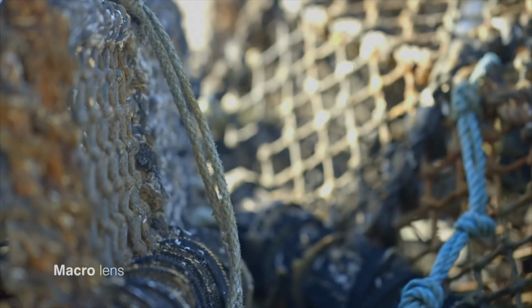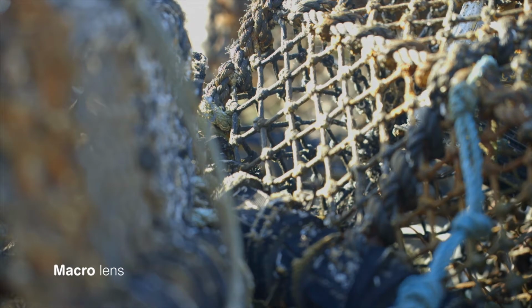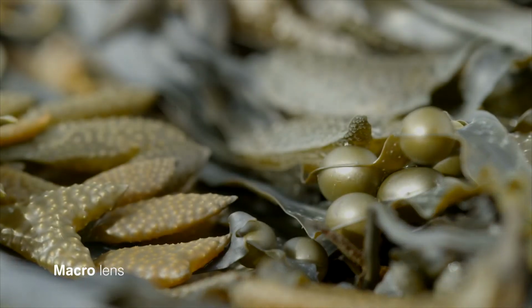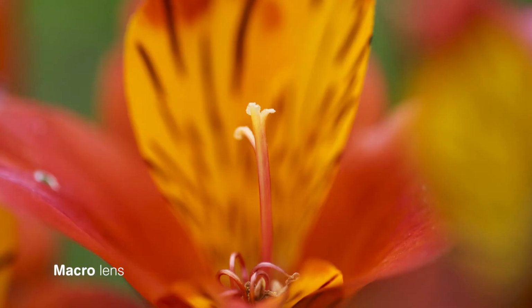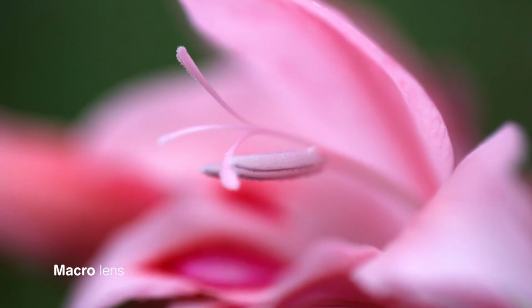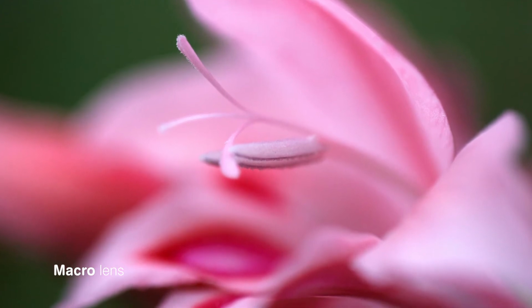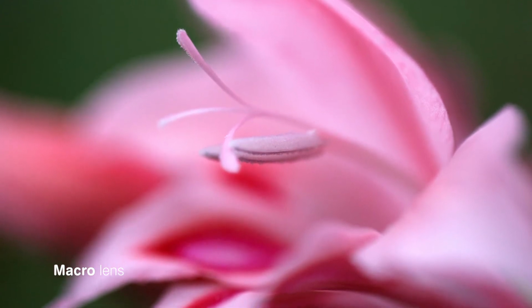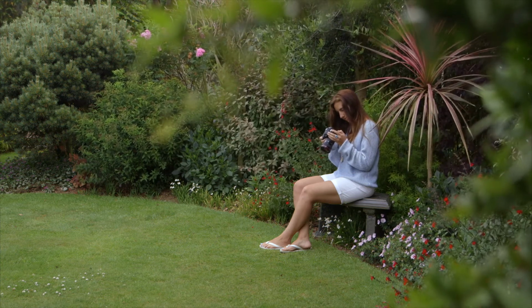Macro lenses allow you to focus incredibly close up and create shots where your subject can appear life-size within the frame, even though it could be quite small in real life. They also capture an incredible amount of detail, so they're ideal for flowers or insects, but try using them on anything. The detail and patterns that can be seen close up in all kinds of objects can result in some great abstract photography.